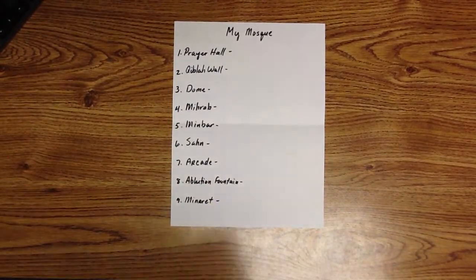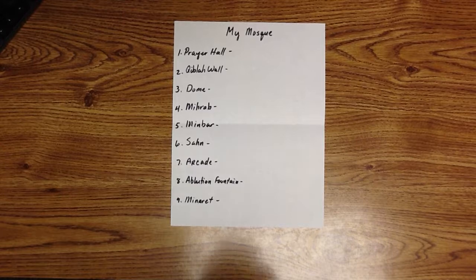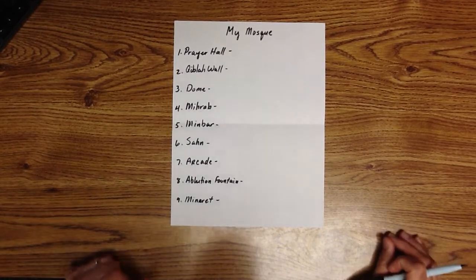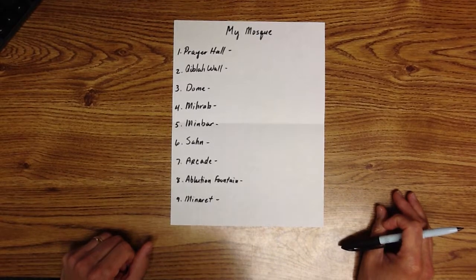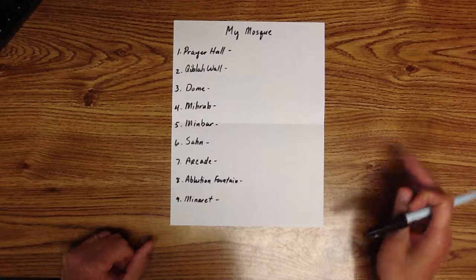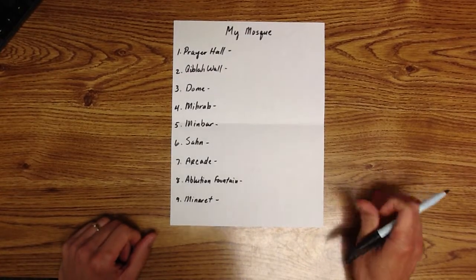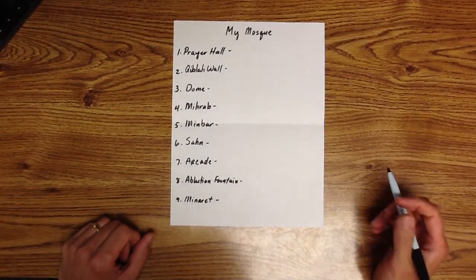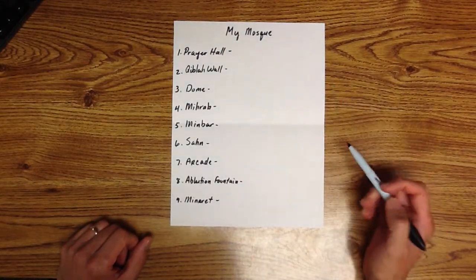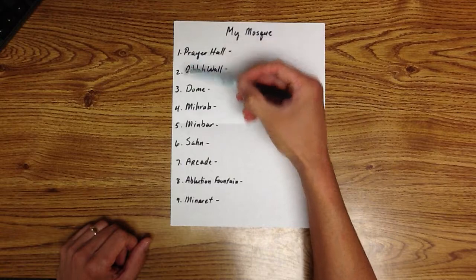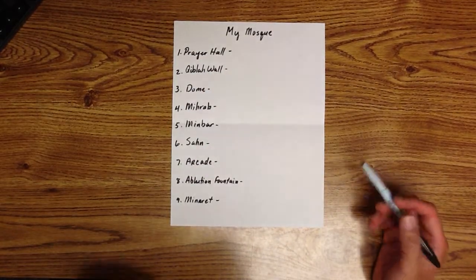So when completing the first part of the build your own mosque activity, you'll notice on the Learning Point calendar that there is a PowerPoint, and within the PowerPoint the first thing it has you do is set up your blank sheet of computer paper. So here's your blank sheet of computer paper, and it has you set up the title, My Mosque, and then it has you list the 9 major parts of the mosque.